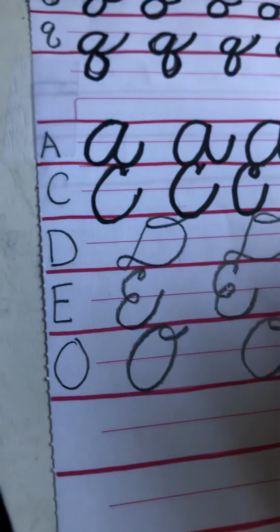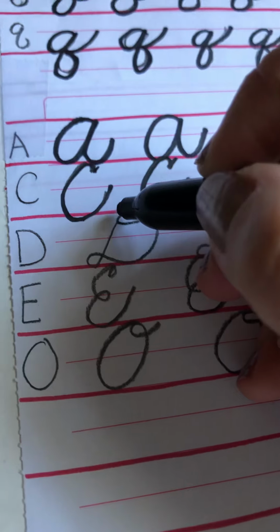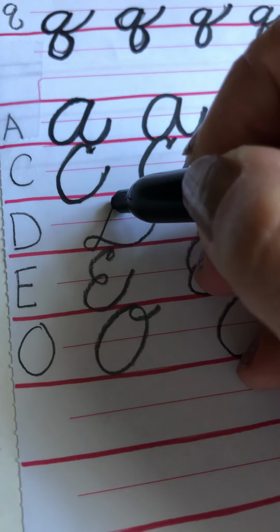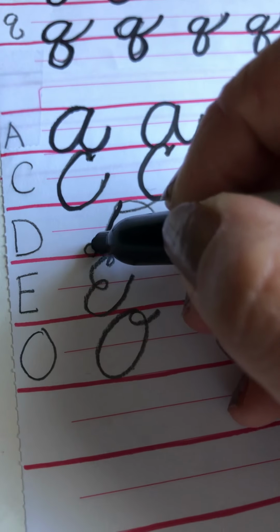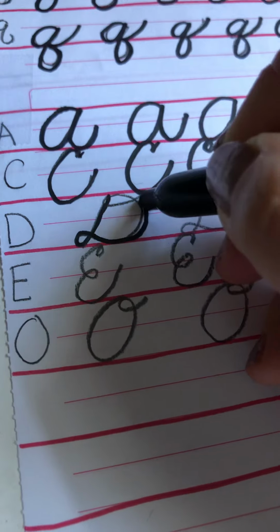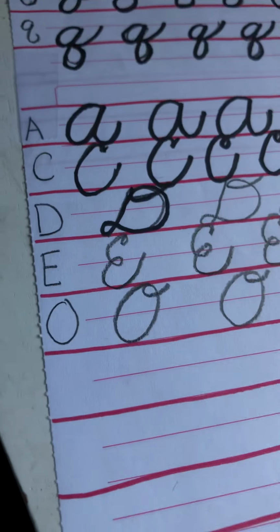Okay, then we have capital D. This one's a little tricky to make, but it is a lot of fun once you get the hang of it. For capital D, you're going to start at the top. You're going to go straight down. You're going to make a little loop. And then you're going to go all the way back up and make another loop.